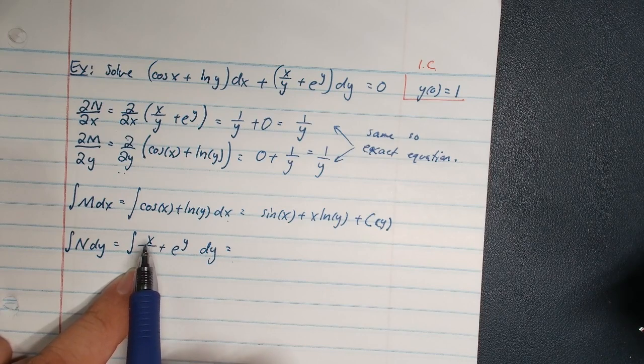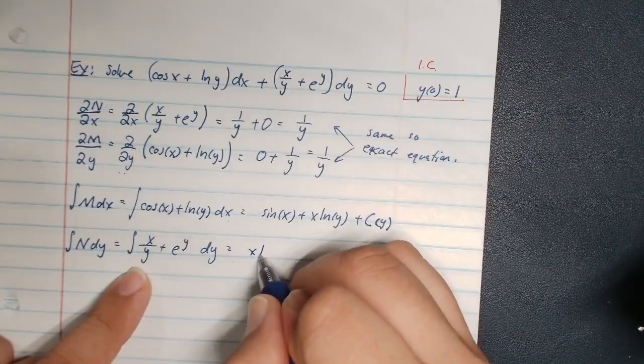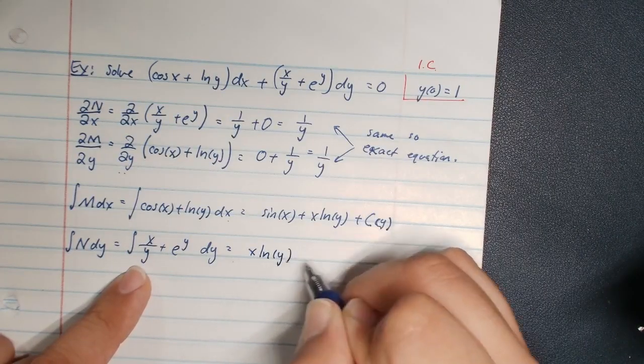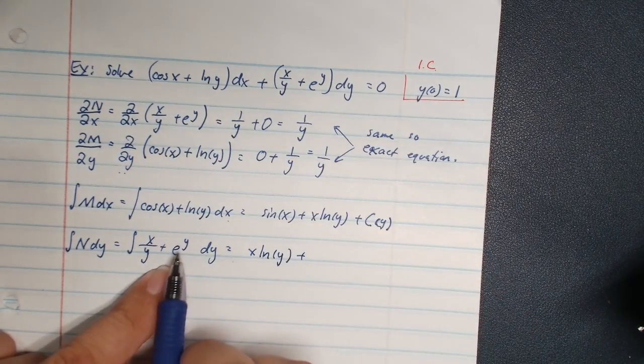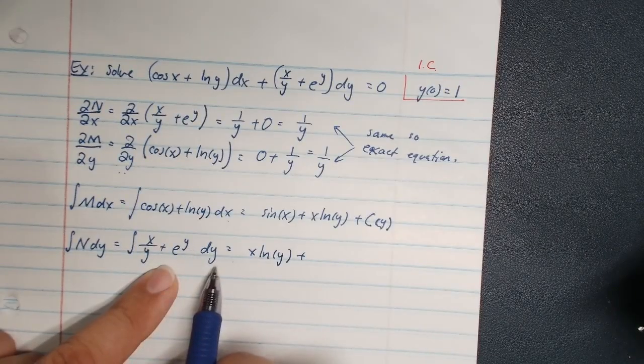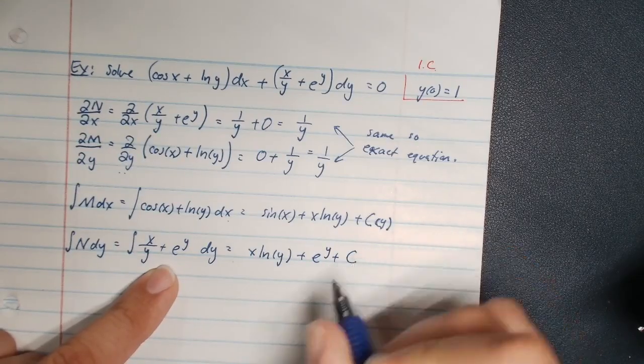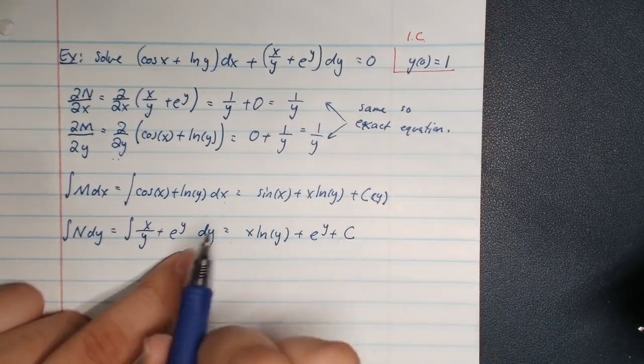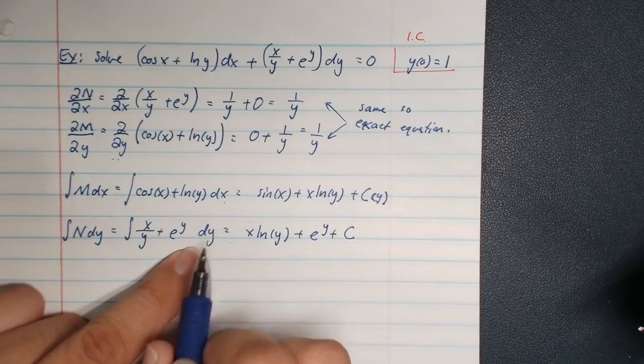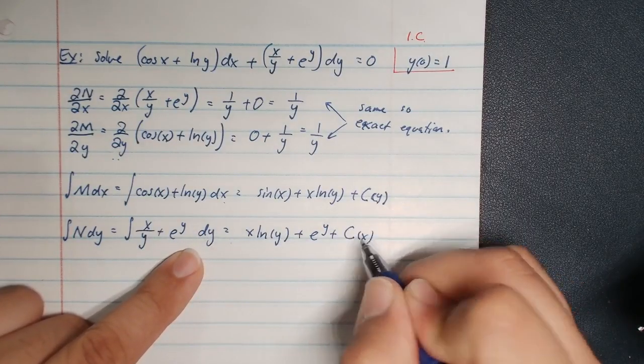The antiderivative of a constant over y is the constant times the natural log of y, plus the antiderivative of e to the y with respect to y, that's just itself, plus a constant which might be just a regular number off the number line, or which might involve x's, which are constants with respect to y.